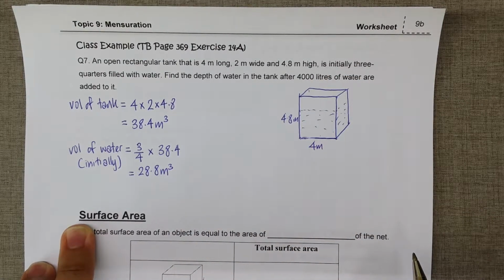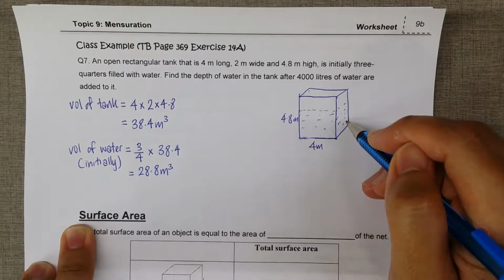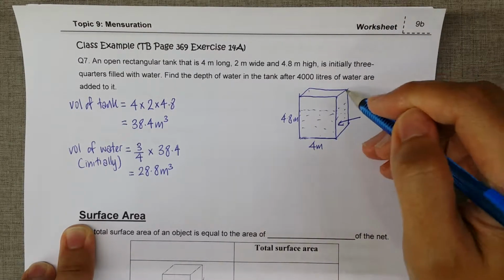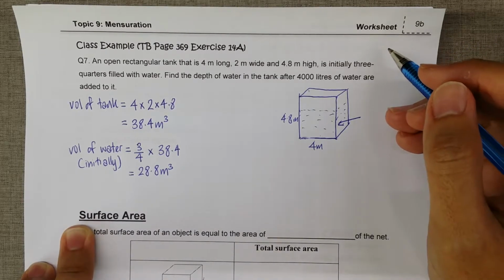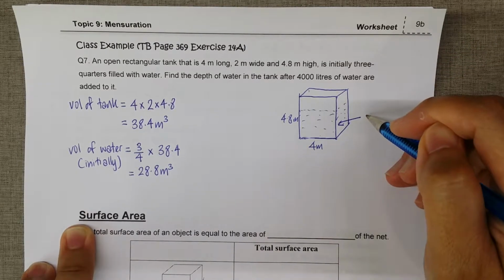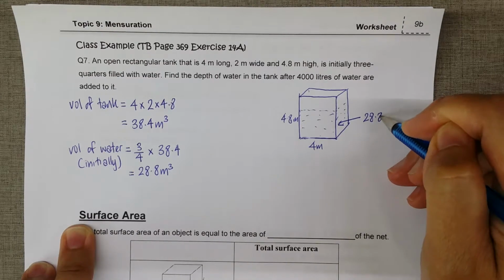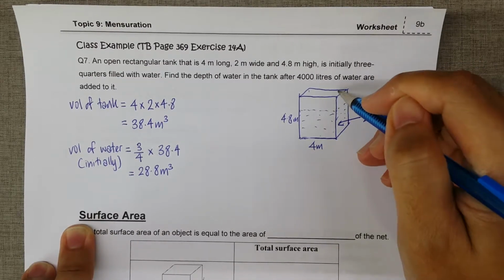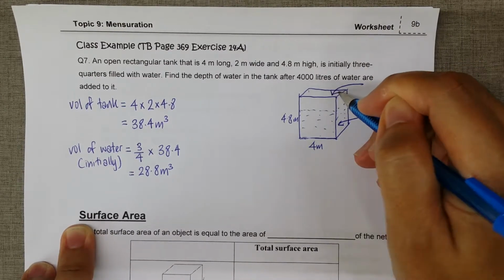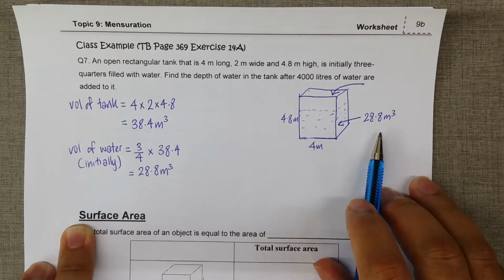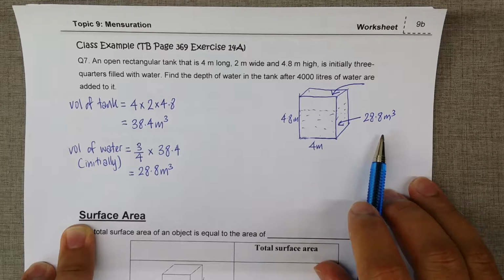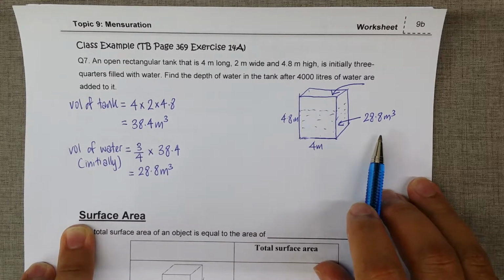Now the next part of the story mentions that 4,000 liters of water is added into the tank. Initially there's 28.8 meter cube and we add in 4,000 liters. But 4,000 liters and 28.8 meters cube are of different units, so we need to do some conversion.